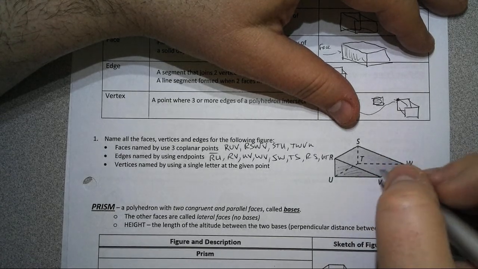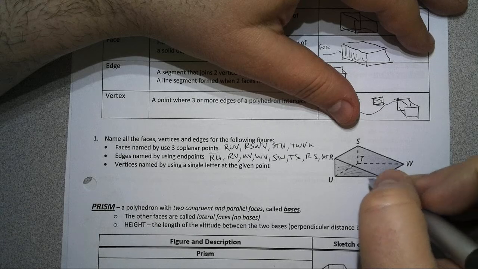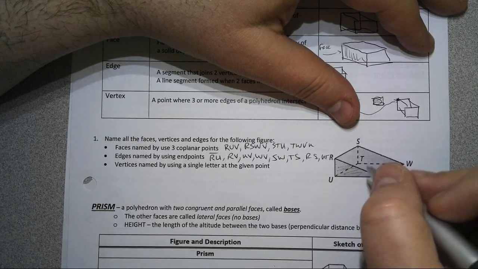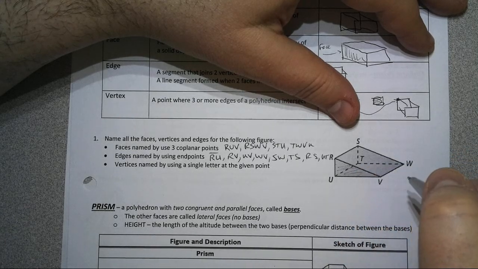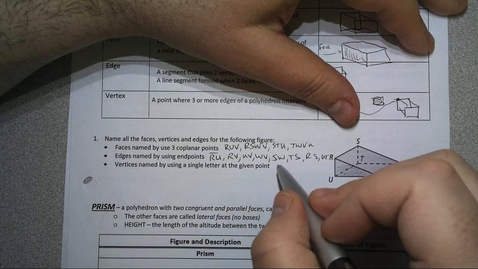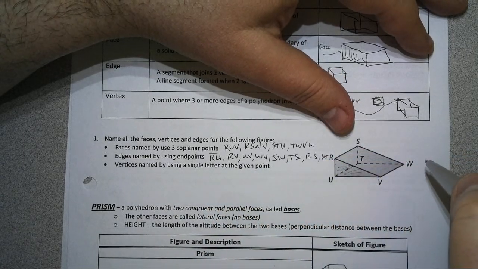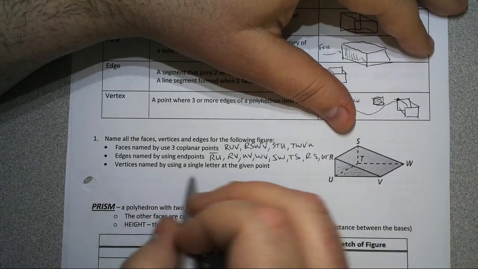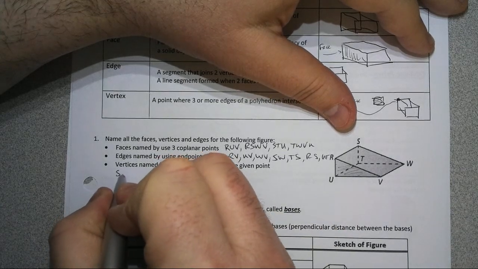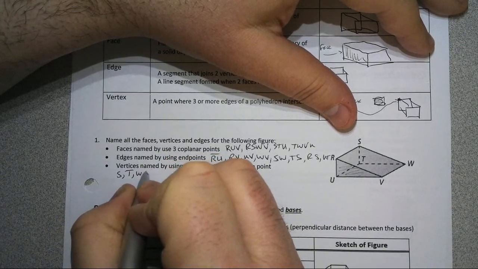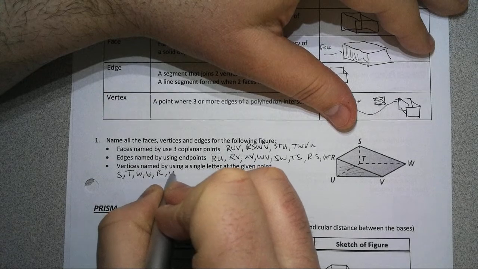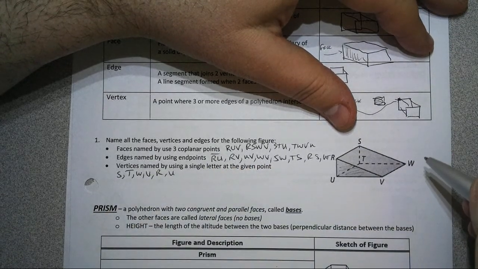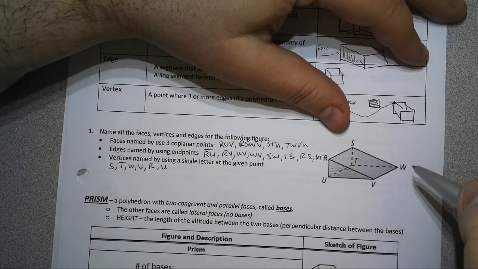So I think you got them all. And so we should be good to go. We're missing 2, but we'll get there. All right, vertices, the single letter, so just the points. So S, T, W, V, R, U. All right, and that's that.